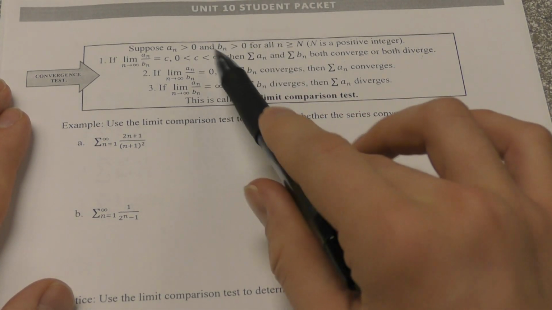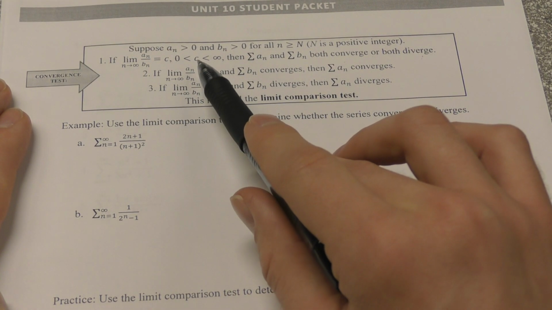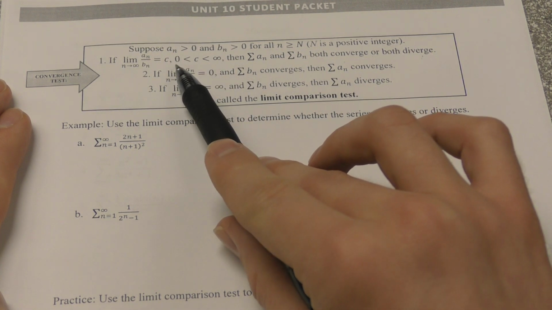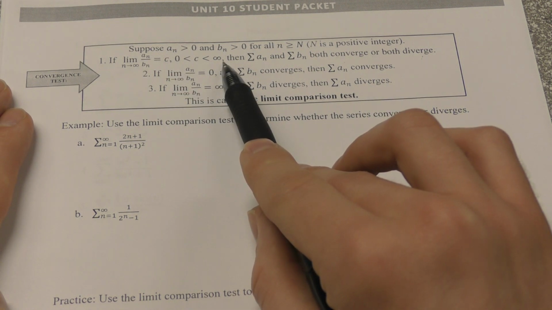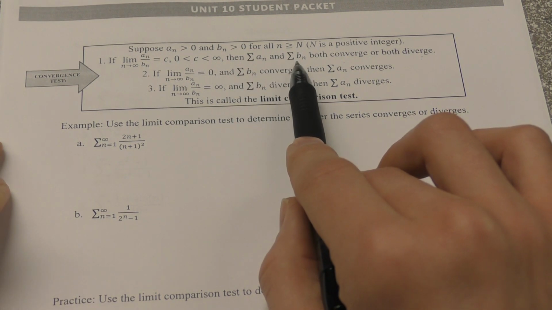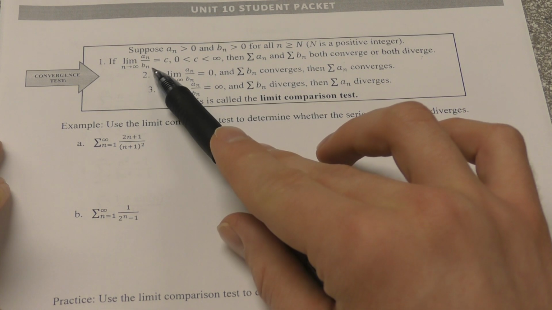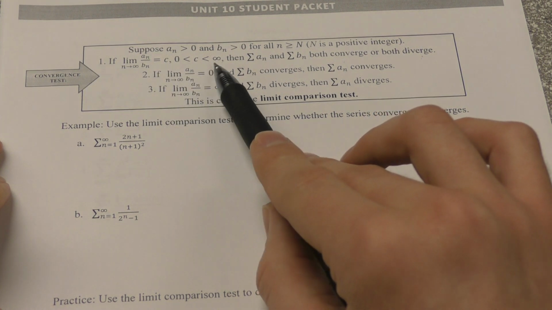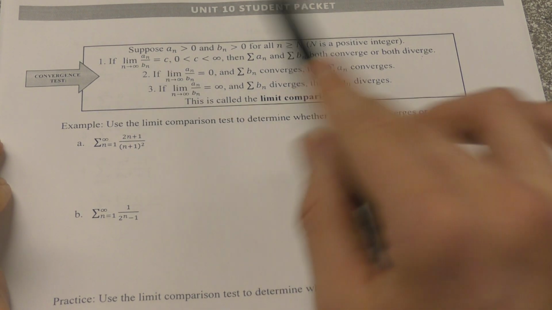Essentially, if we can take two terms that are parts of series, we can find the limit of a sub n over b sub n, and it's between 0 and infinity, so it's a limit that's not 0 and is positive, then they either both converge or diverge. Why is this nice? Because if I can choose b sub n as something I know converges or diverges, and that limit comes out to be between 0 and infinity, then I can conclude that my series does the same.